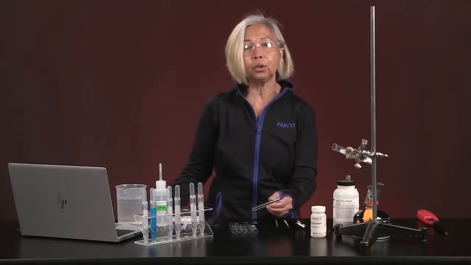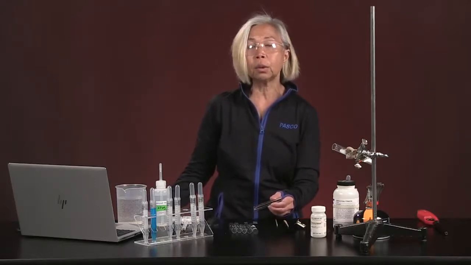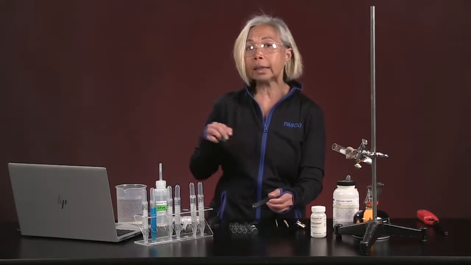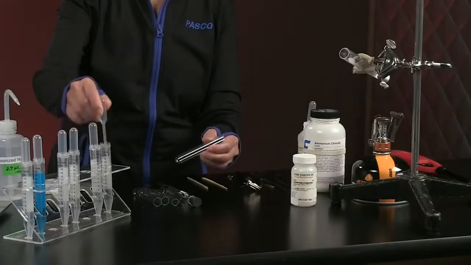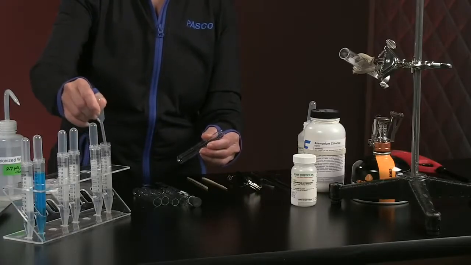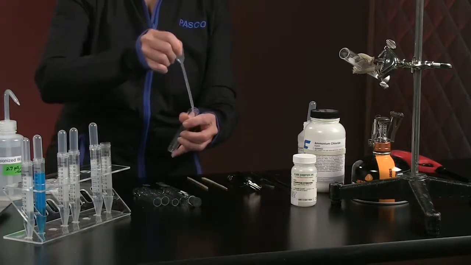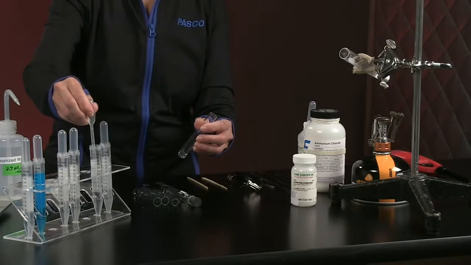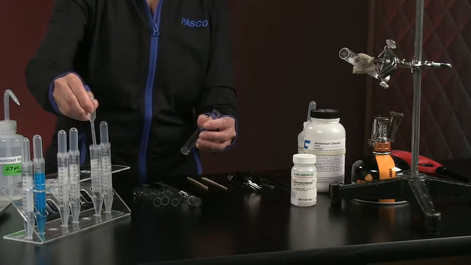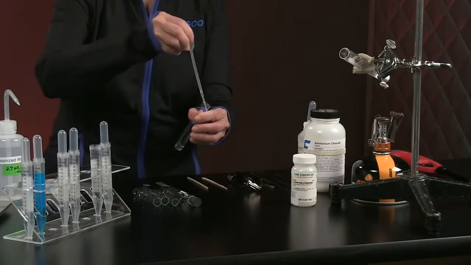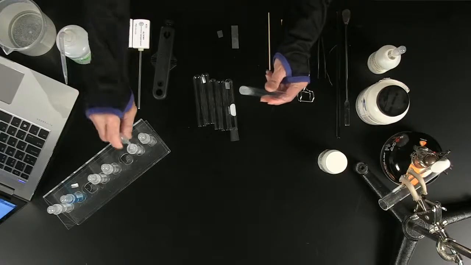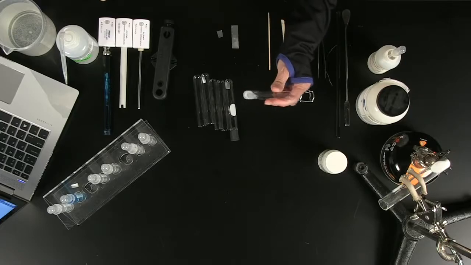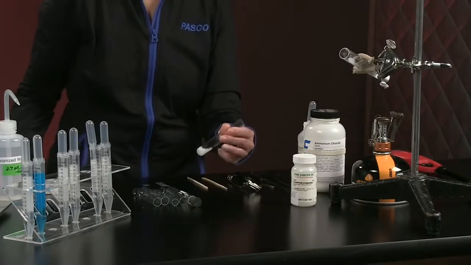Experiment A says we need to mix 1 milliliter of our calcium chloride solution with 1 milliliter of sodium phosphate. Recall that each of these are clear solutions. So let us take 1 milliliter of calcium chloride, and we're going to mix that with 1 milliliter of a solution of sodium phosphate. What are you noticing? There's something interesting happening here.